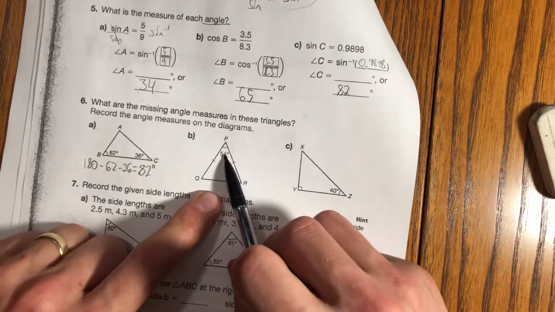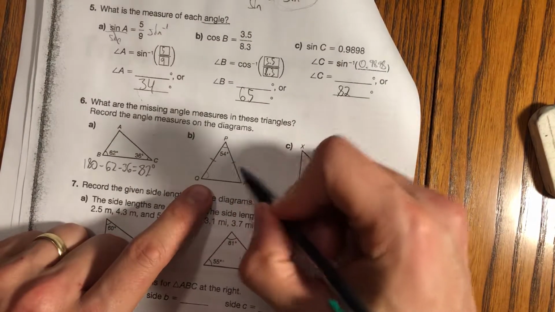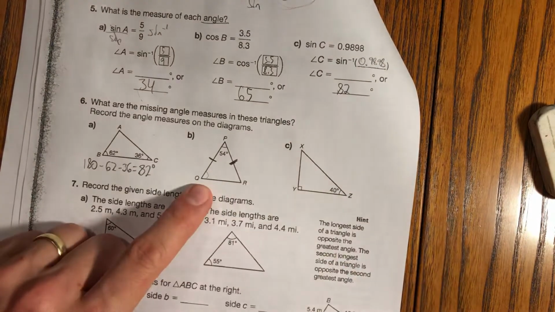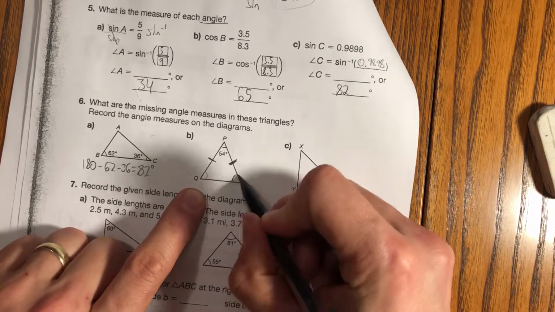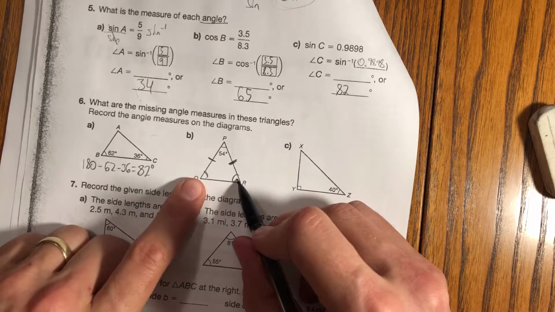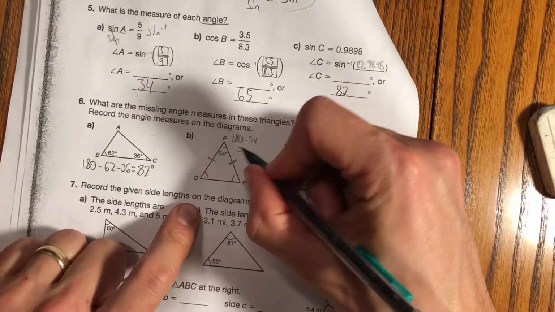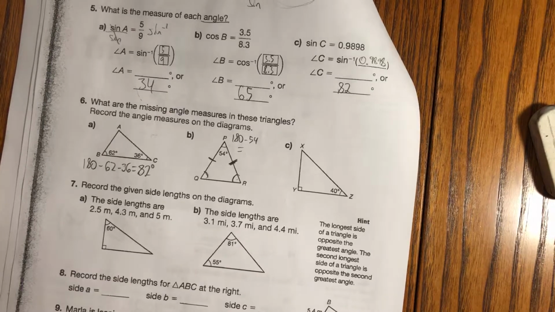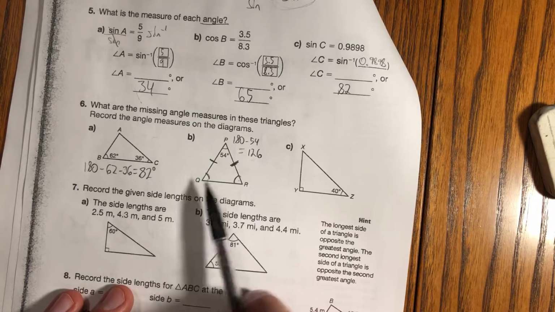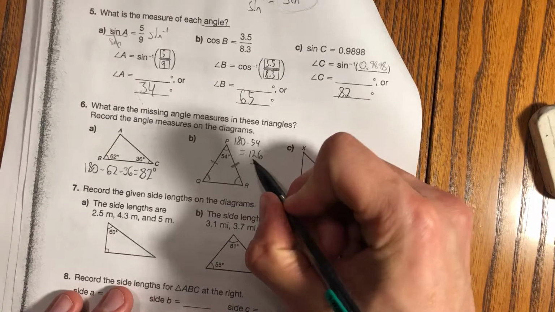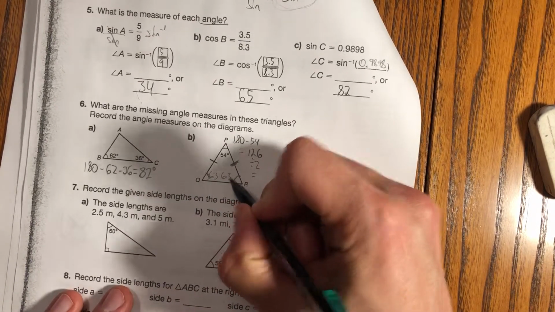This one, we only have one angle. Well, how do we know the other two? This is a special type of triangle. When you see these lines right here, that means those two sides are equal, which also means these two angles are equal. So if we go 180 minus 54, we get 126. I know both of these are equal, so all I have to do is divide it by 2 to get each angle, which will be 63 and 63.